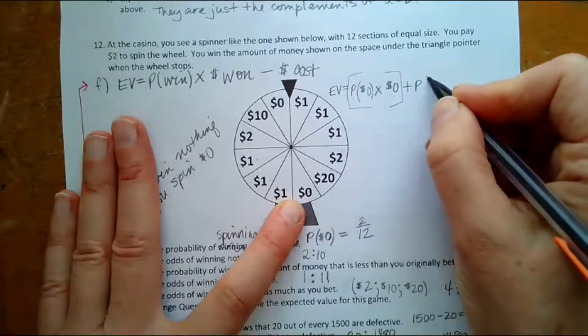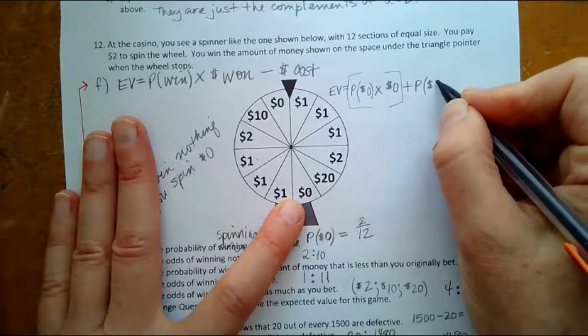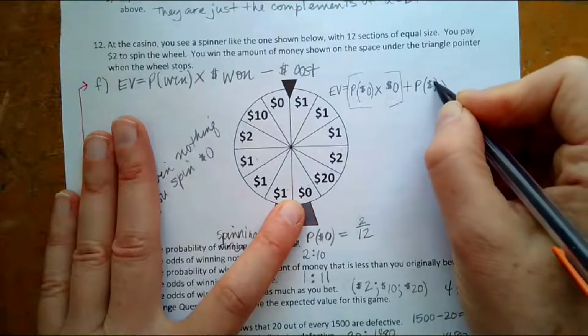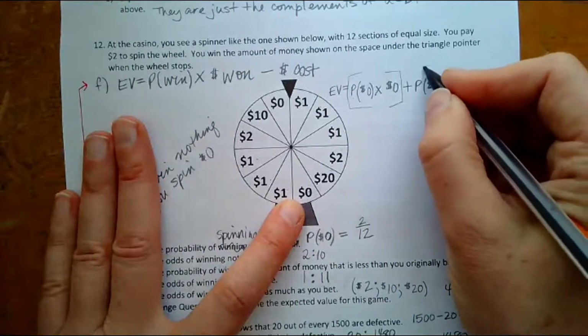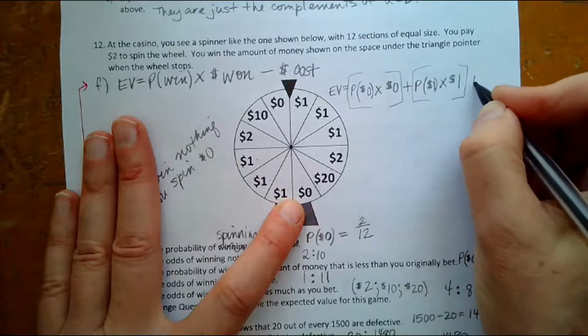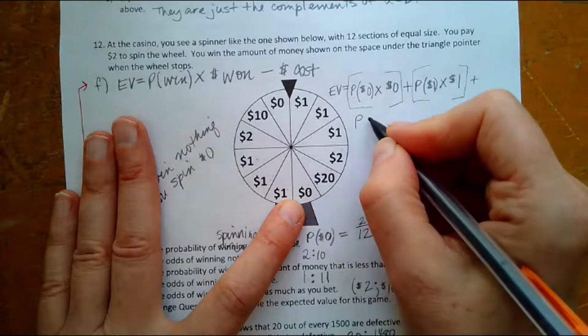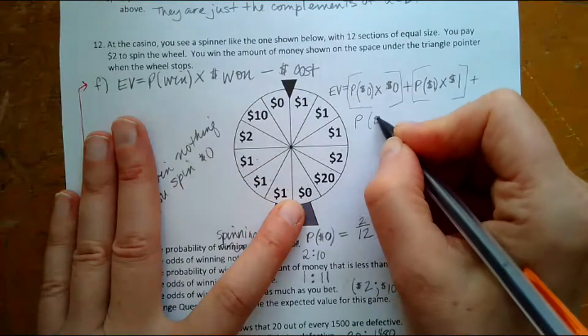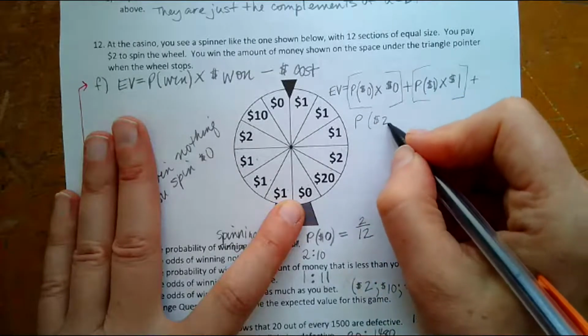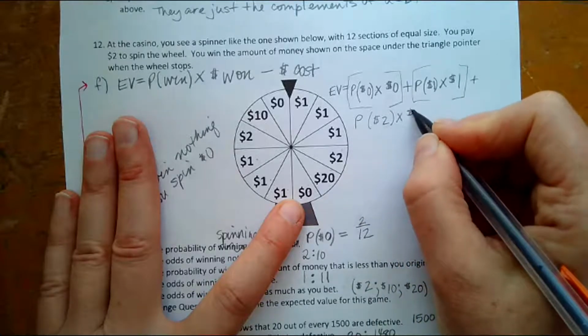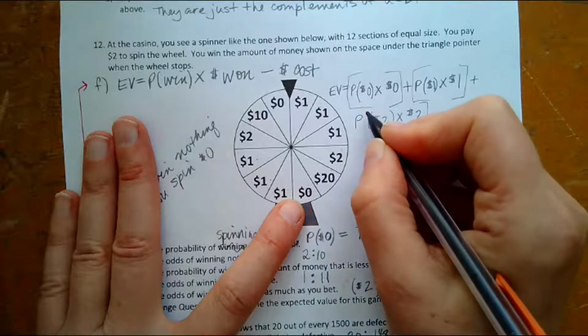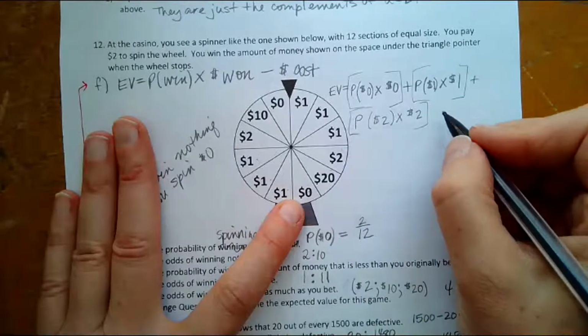The probability of winning $1 times $1. That's another way to win. Or there's the probability of winning $2 times $2. It's another way to win.